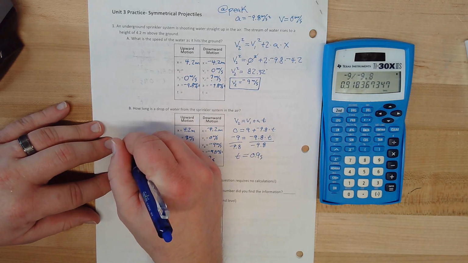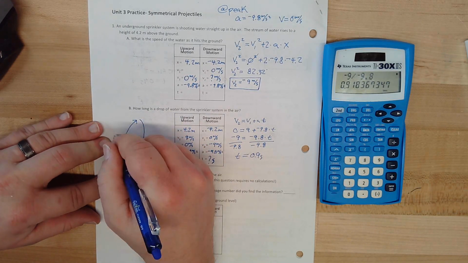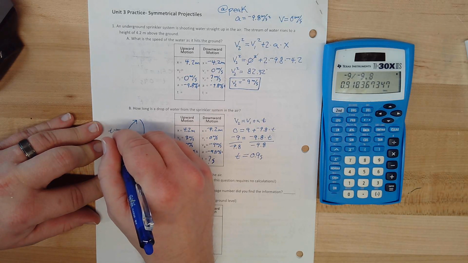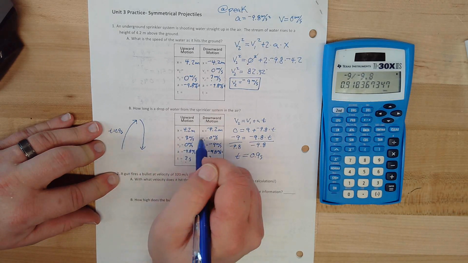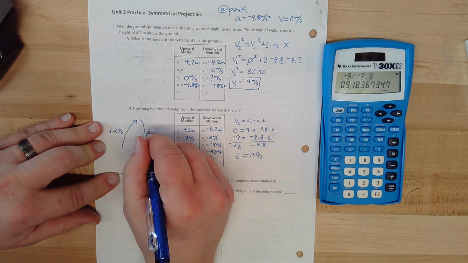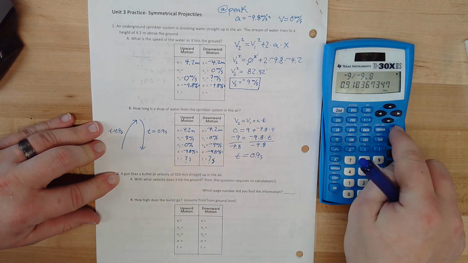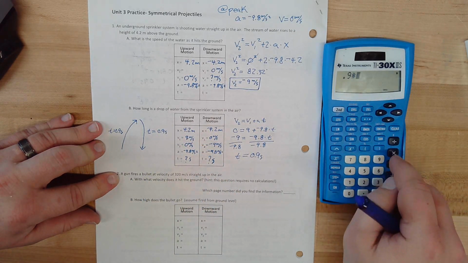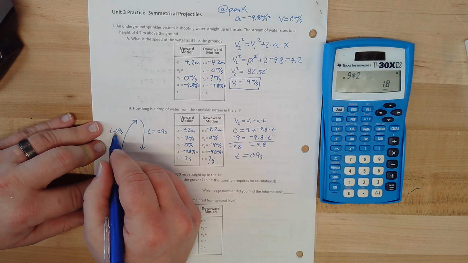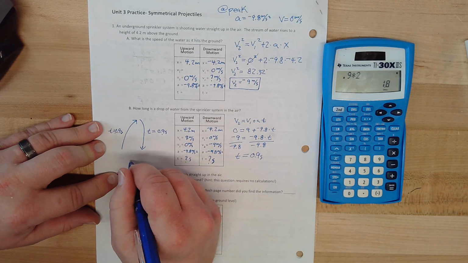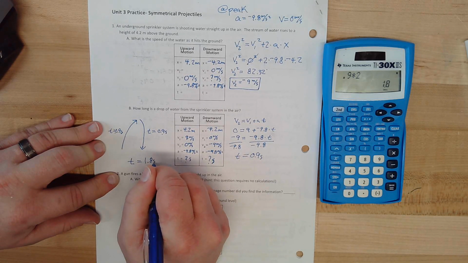If I draw myself a little picture here of this motion, well, I know that it took 0.9 seconds to reach its peak, and I know that due to it being a symmetrical motion problem, the time is equal on the way up to the way down. What that tells me that I need to do is take my answer and double it to get the total time in air, because half my time was spent getting to the top and half of my time was spent falling. My time is 1.8 seconds.